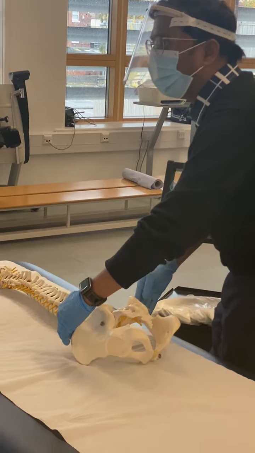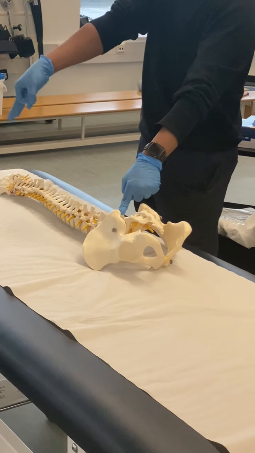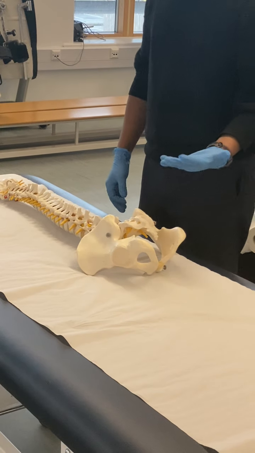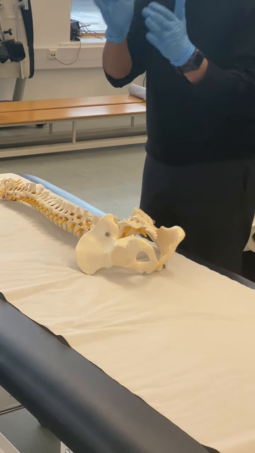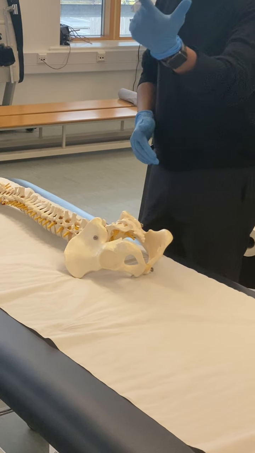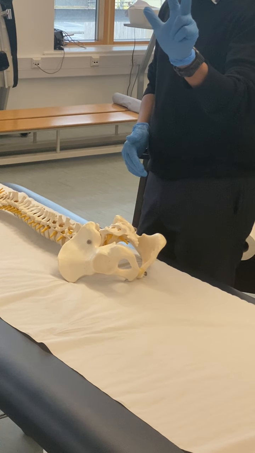If you're coming from the top of the iliac crest and you reach a spinous process which is small and round, then the level you reached is the L5 spinous process. So there are only three possibilities. You might reach L4, L5, or L3 spinous process.